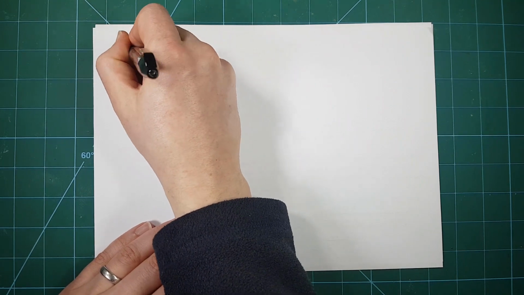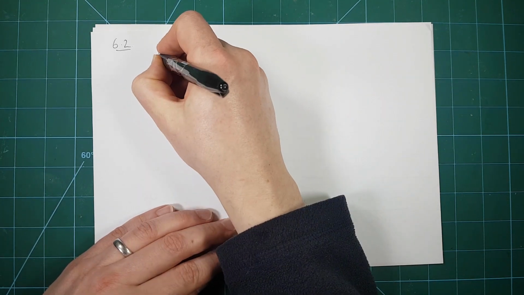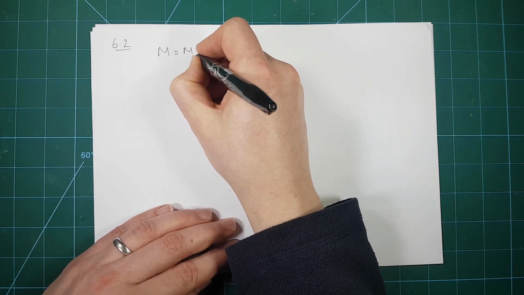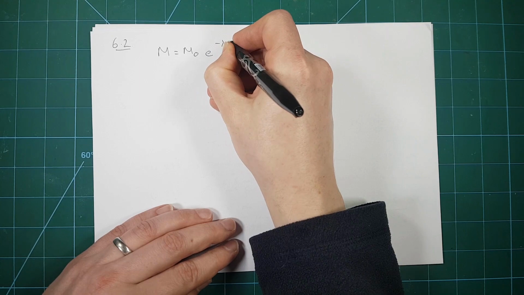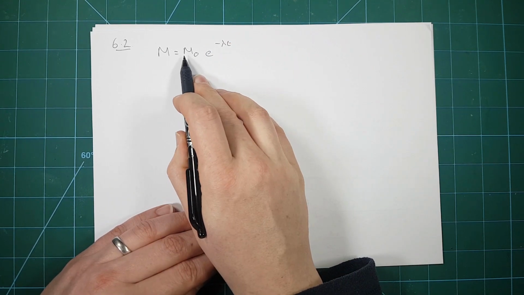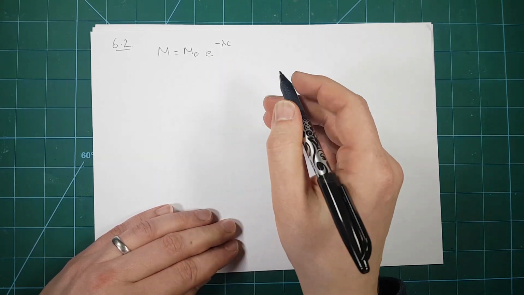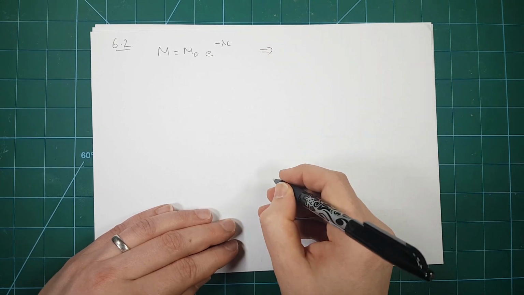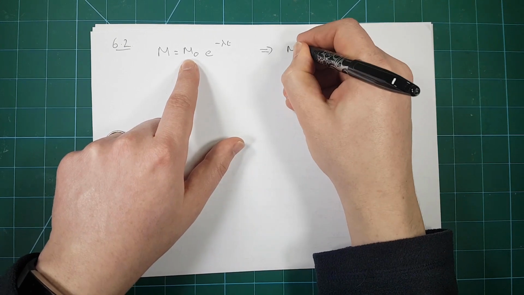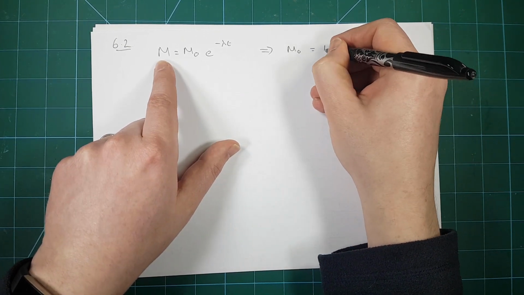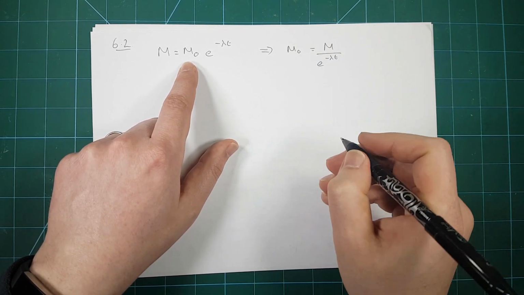Question 6.2. This is a reasonably straightforward use of a decay equation. So the decay equation is of the form m is equal to the original mass e to the minus lambda t. You can put in place of m, you can put N, the number of molecules, or n, the number of moles, or you can put the activity. They're all directly proportional to each other. So you can shove the numbers in now, or we can rearrange it. We want to find the original mass. So we've got m naught is equal to the current mass divided by e to the minus lambda t.